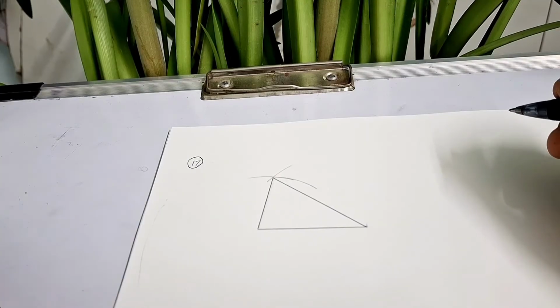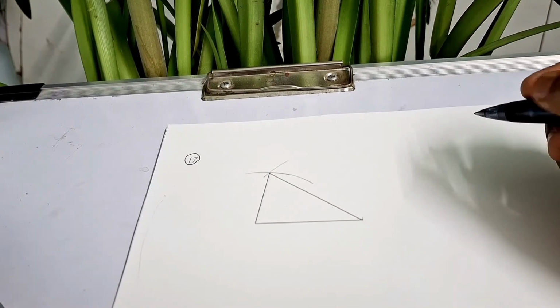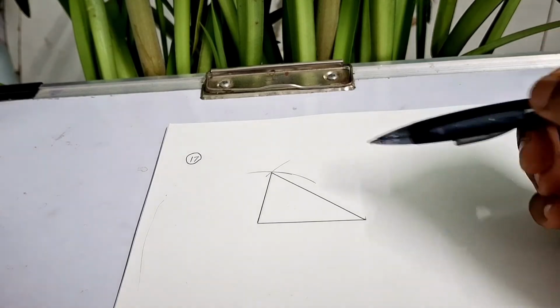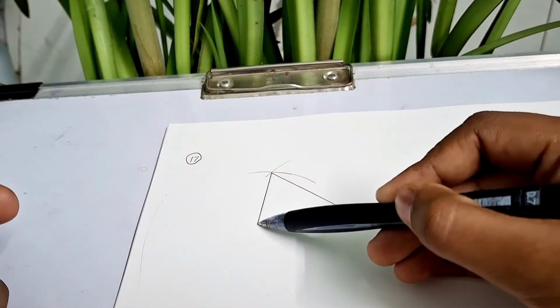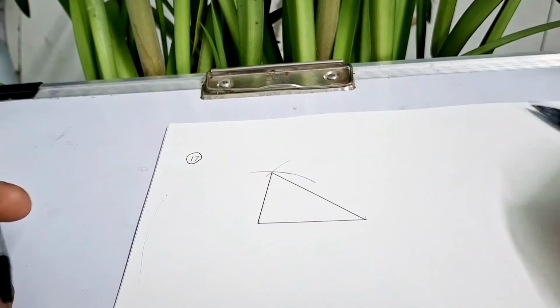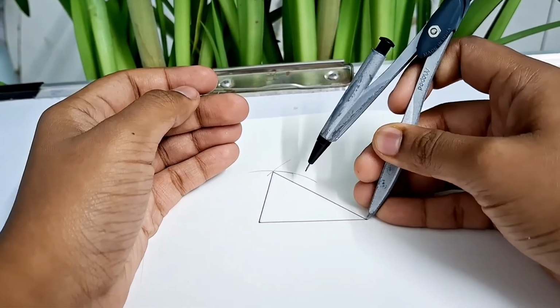Now the next step for inscribing a circle is angle bisecting. So here I will bisect two base angles of the triangle. Any two angles bisection is enough.